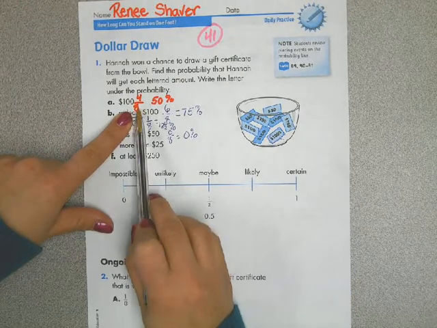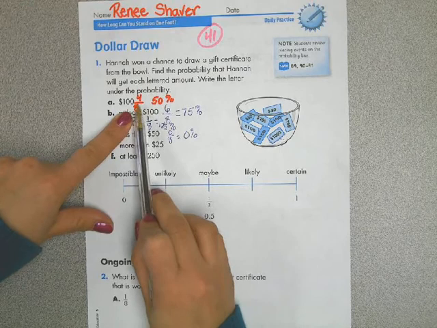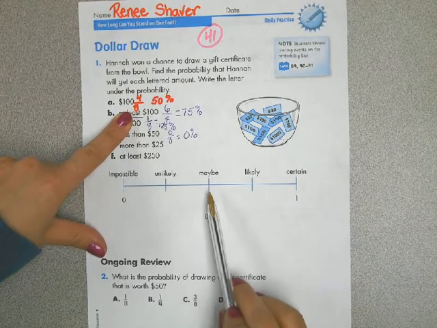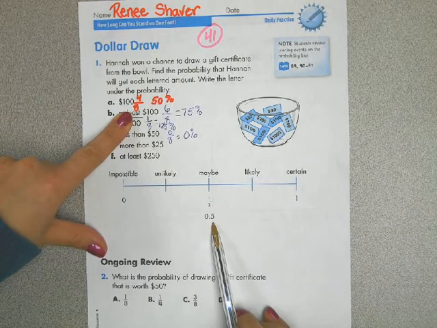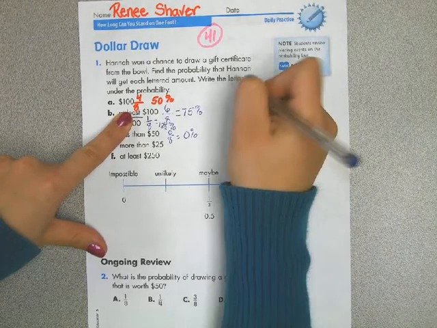So if I come back up here, we said 4/8 or 50% was $100. Well, right here under maybe is 1/2 and 5/10.